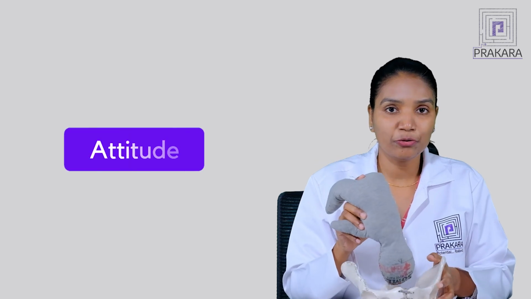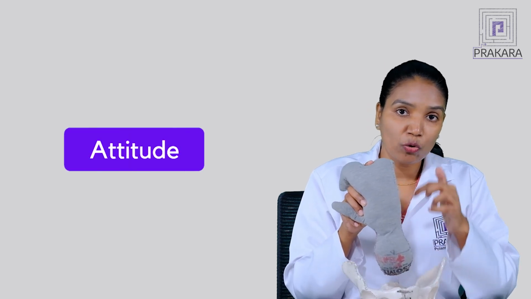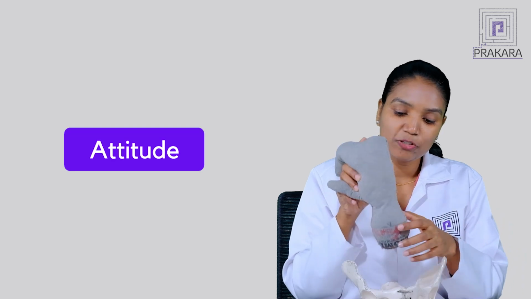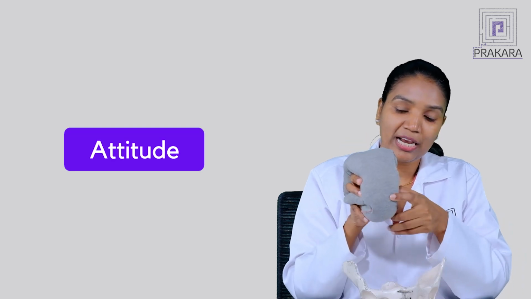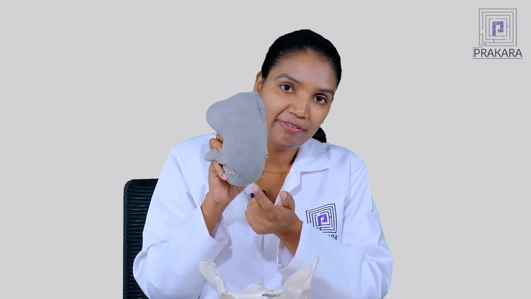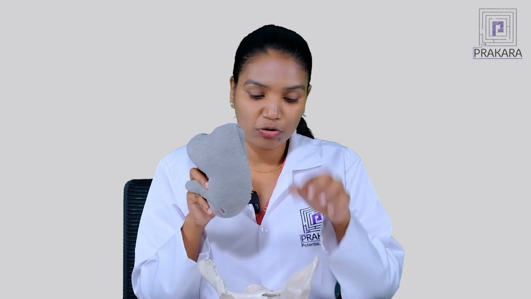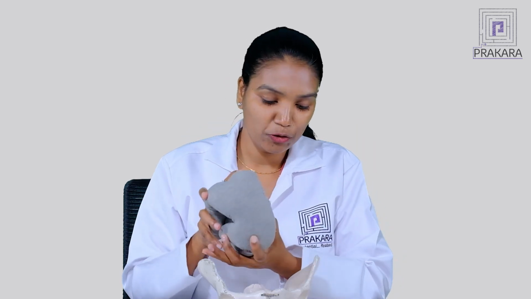Next we have attitude. What is attitude? The relationship of the fetus to its own body parts. The universal attitude is flexion. There should be flexion over the neck, flexion over the upper limbs, over the elbows, flexion over the hip, and flexion over the lower limbs as well. Complete flexion is the universal attitude of the fetus. So these are the important factors to be considered.